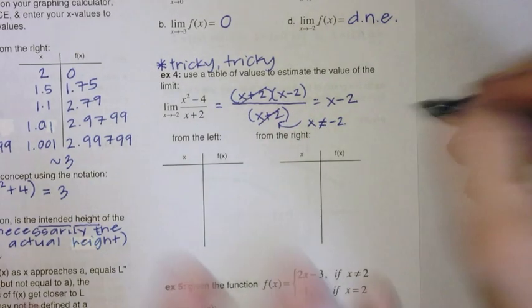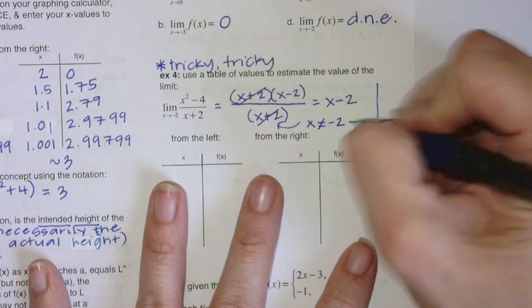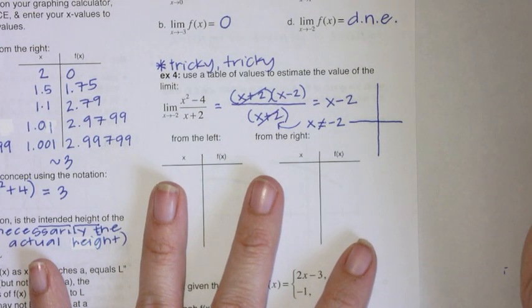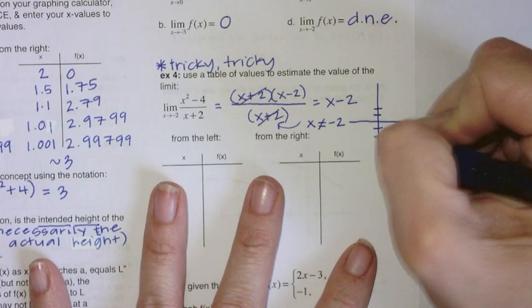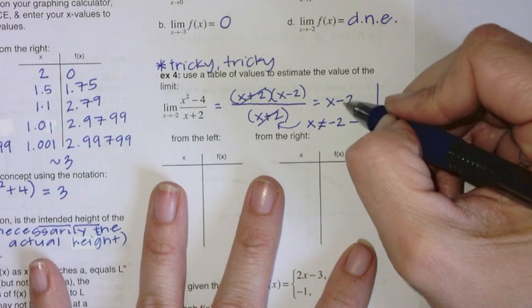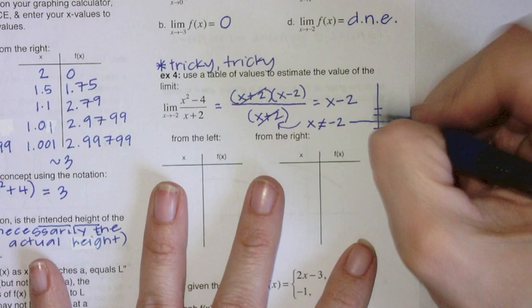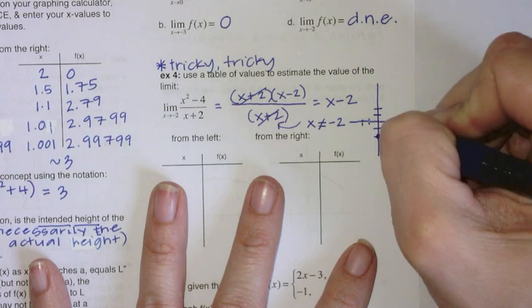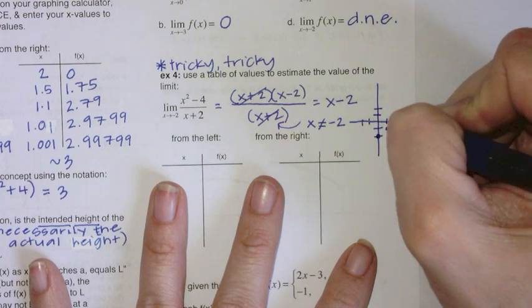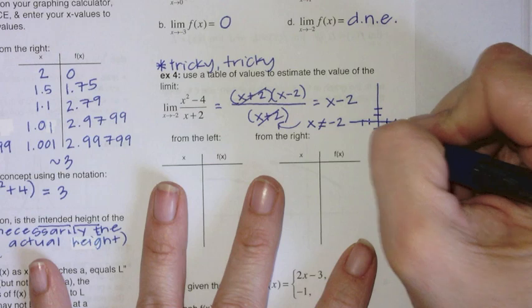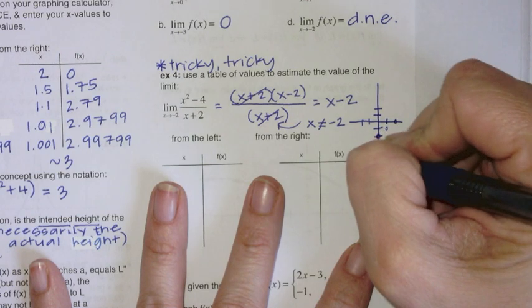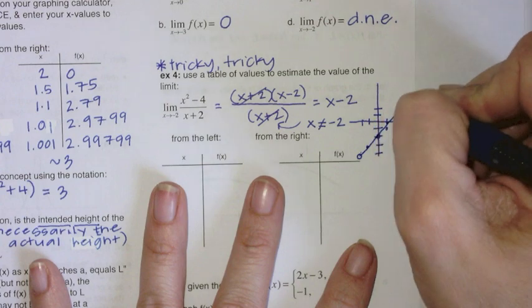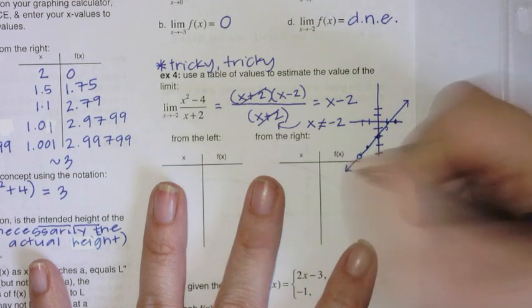So what kind of graph does this look like? It looks like this. Your y-intercept is negative 2. So the y is negative 2. And then your slope is up 1 over 1, up 1 over 1. However, I can go down 1, back 1, down 1, back 1, but I would actually have a hole right there because that's when x equals negative 2.